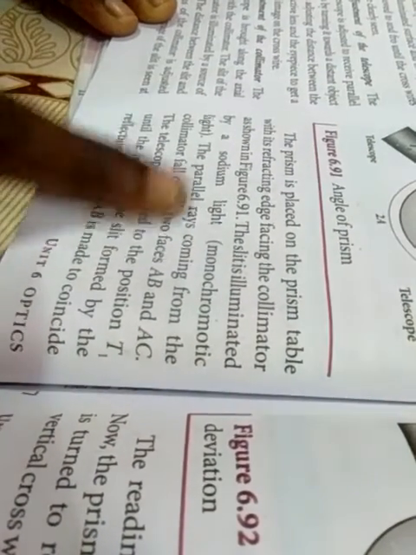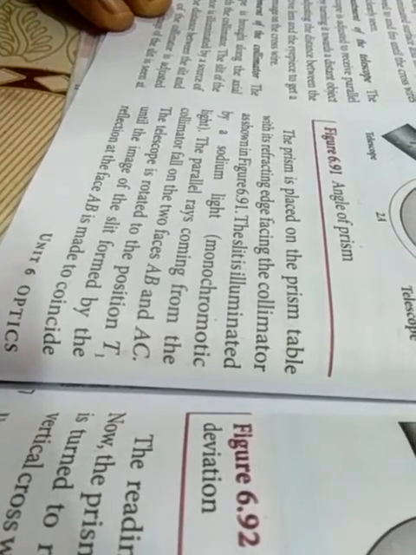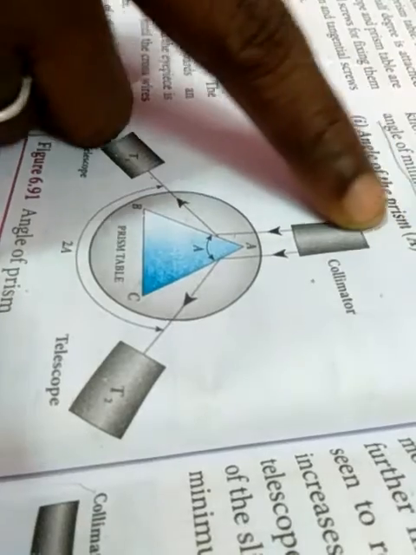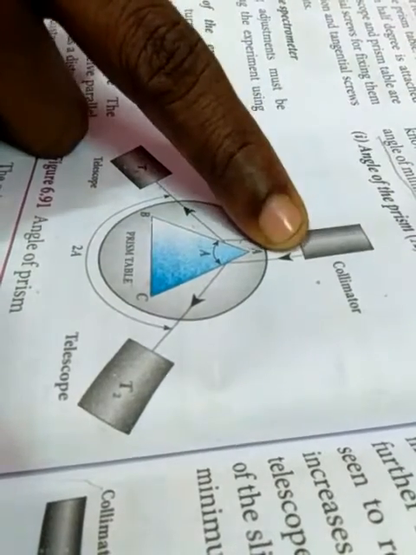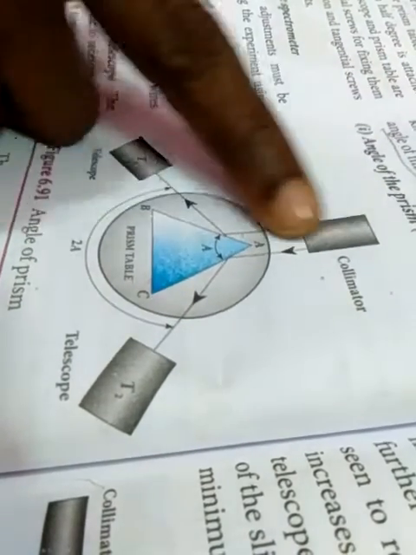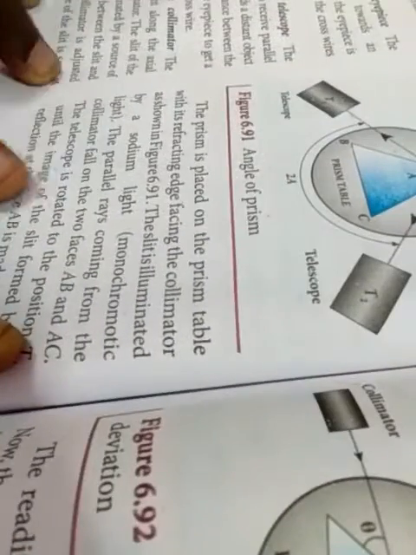The prism is placed on the prism table with its refracting edge facing the collimator. The slit is illuminated by sodium light. The parallel rays coming from the collimator fall on the two faces, AB and BC, and are reflected from them.